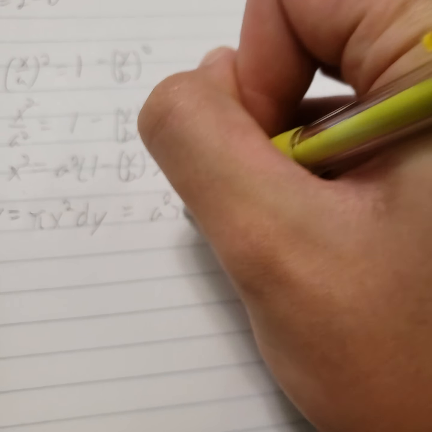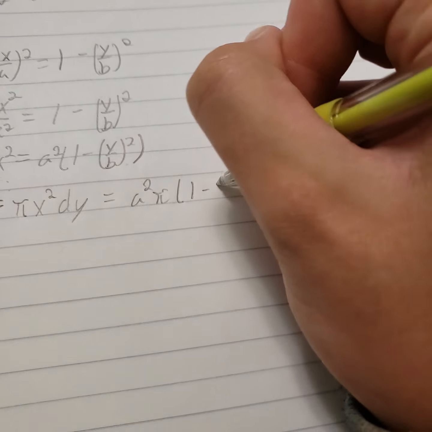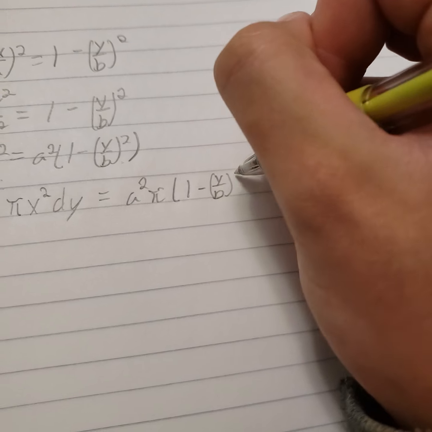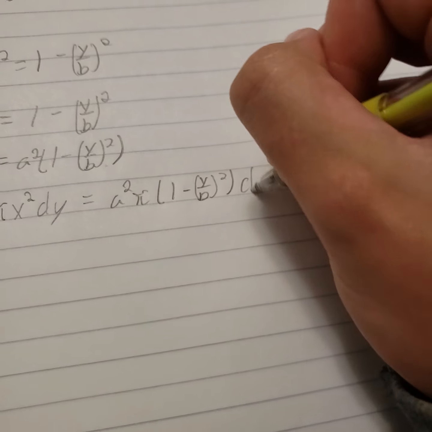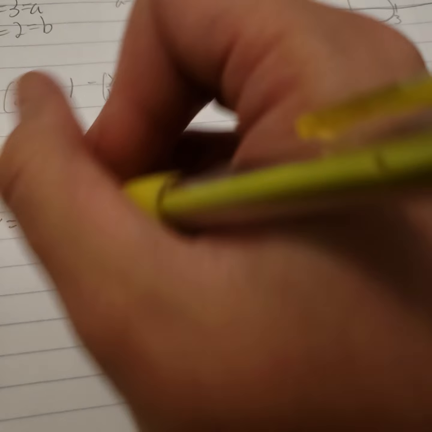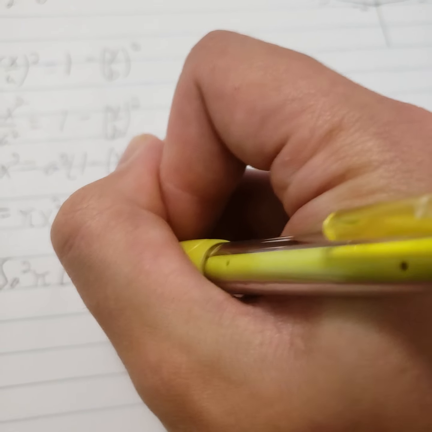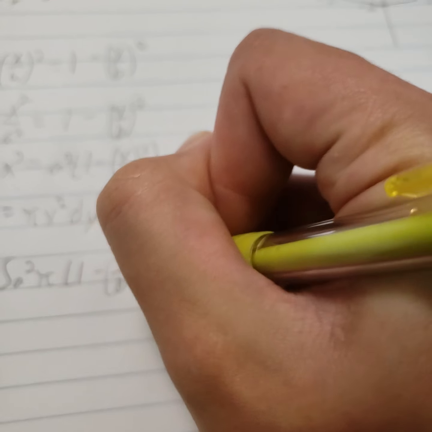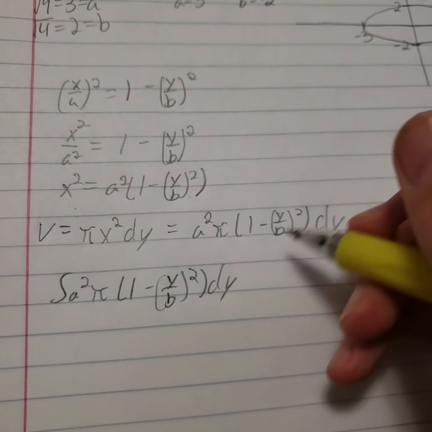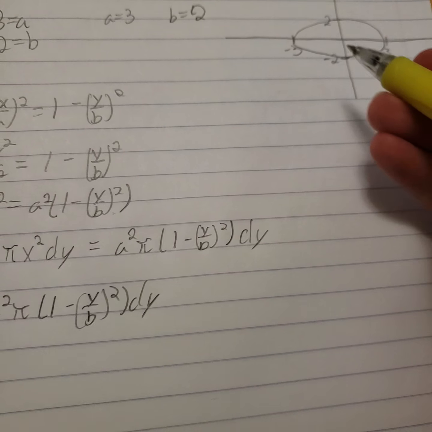So we plug in x squared, we get a squared pi times 1 minus y over b quantity squared dy. Now we integrate this. So the integral of a squared pi times 1 minus y over b quantity squared dy, from -2 to 2.